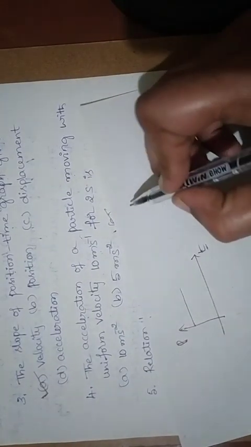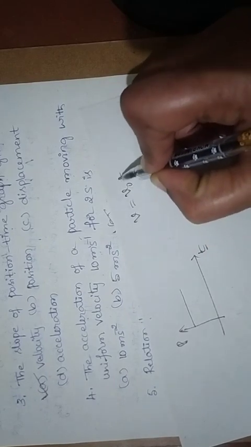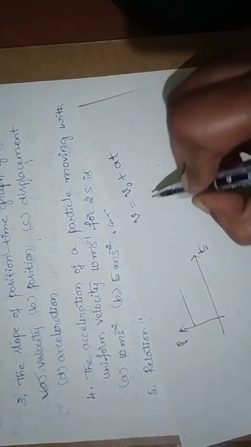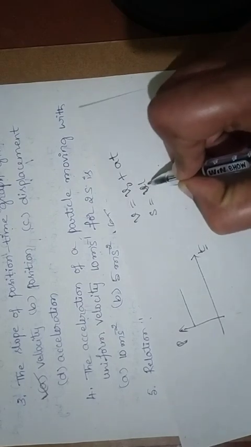Question number 5. Relation between initial velocity v0, final velocity v, acceleration a and time t is. We know 3 kinematic equations. v equals u or v0 plus a into t. s equals ut, or v0 into t, plus half at square.